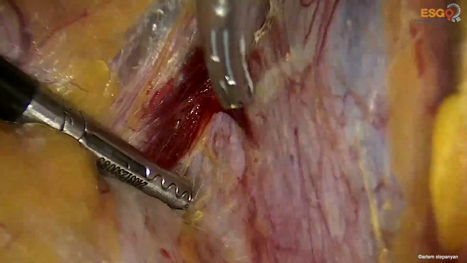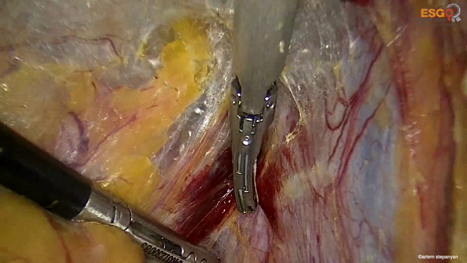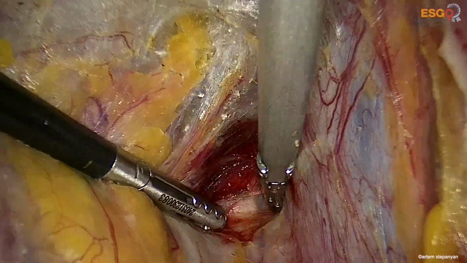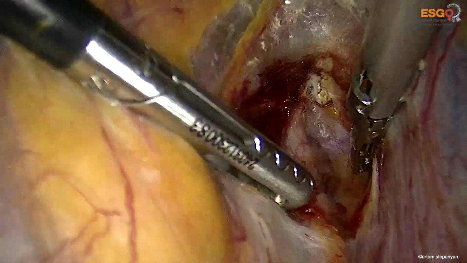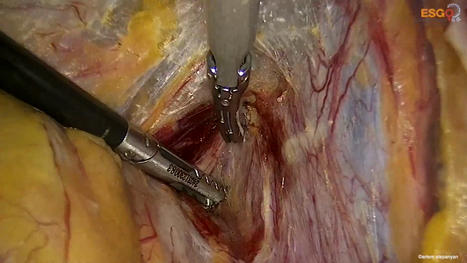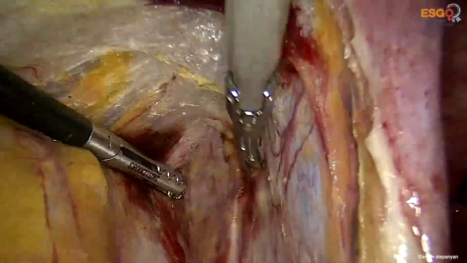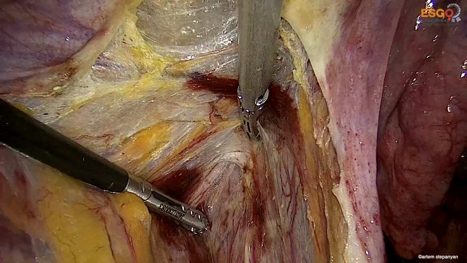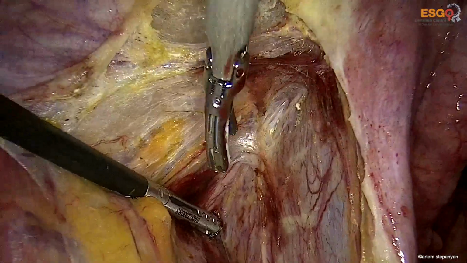Once the ureter is identified, our task is to detach the ureter from the underlying peritoneum. In this case, it is the posterior leaf of the broad ligament of the uterus.